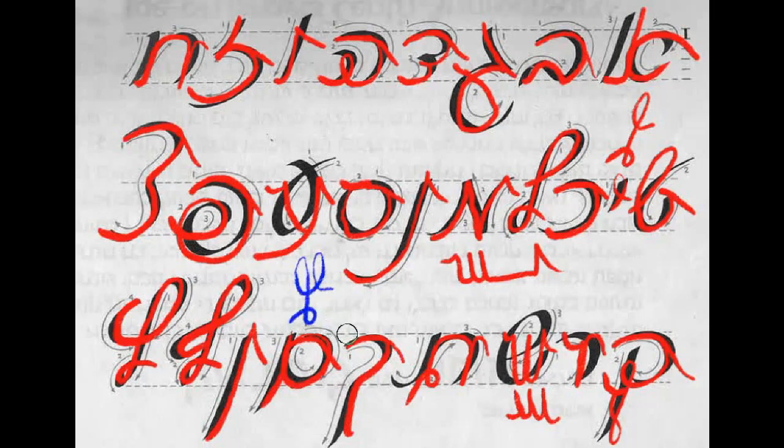our final tzaddik. And that's the only letter that's really affected by where the first part of the stroke begins. And this will give you a true cursive for Hebrew.